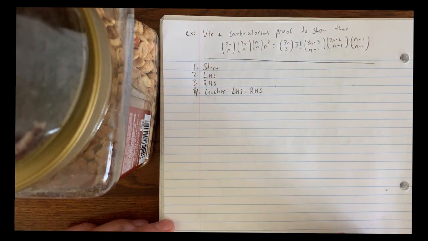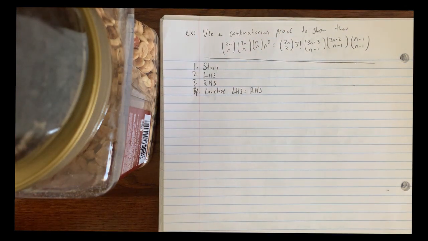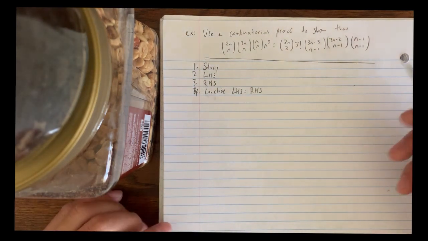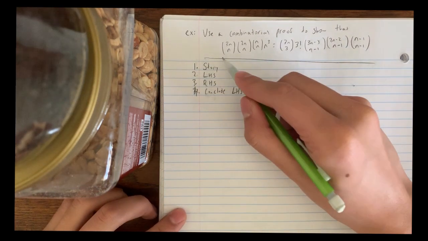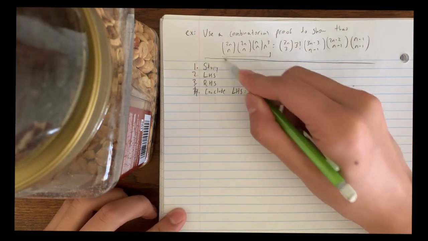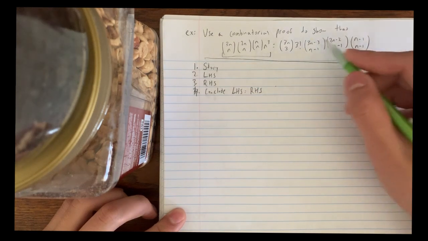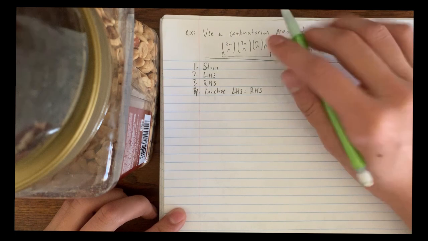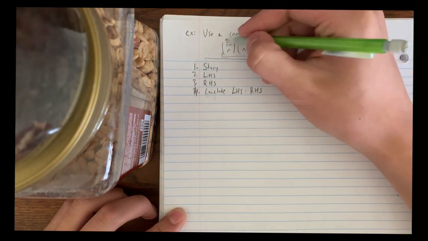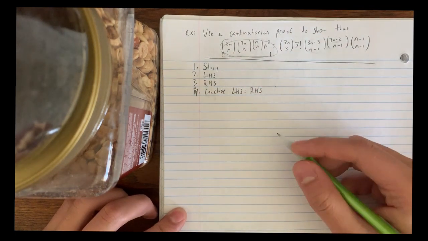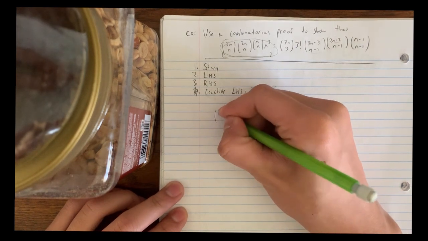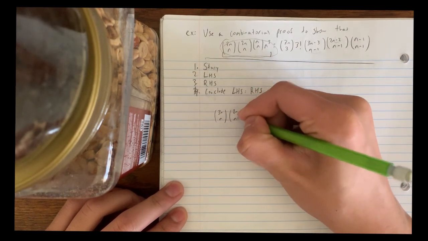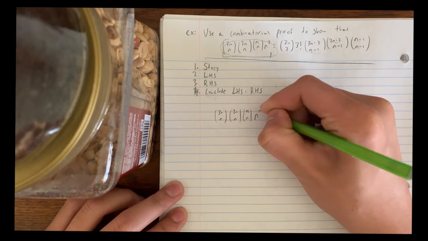So my advice is, before you do any writing, analyze the equation. And when doing analysis, I like to look at the side that's less complicated. So in this case, the left-hand side definitely looks less complex. There's a lot fewer items to look at. There's no n-1s, n-2s. So we're just going to ignore the right-hand side completely, and we're going to only look at the left-hand side. So the left-hand side is 3n choose n times 2n choose n times n choose n times n cubed.